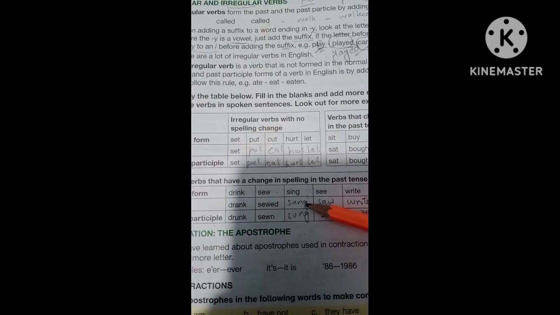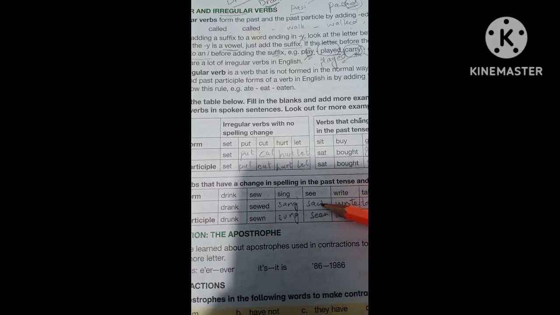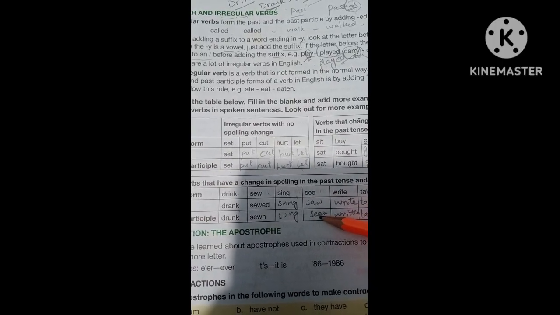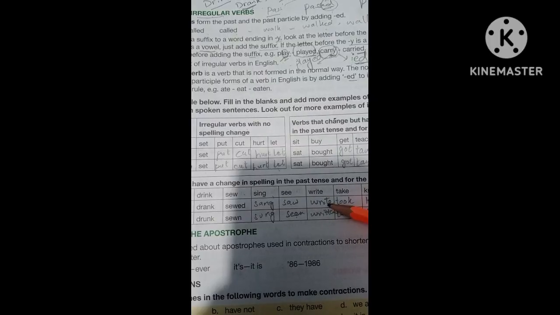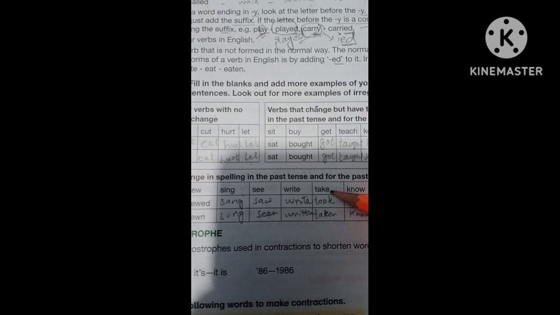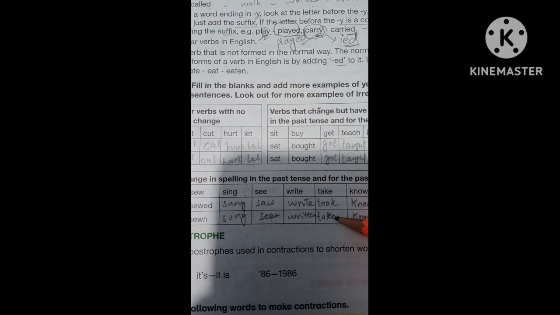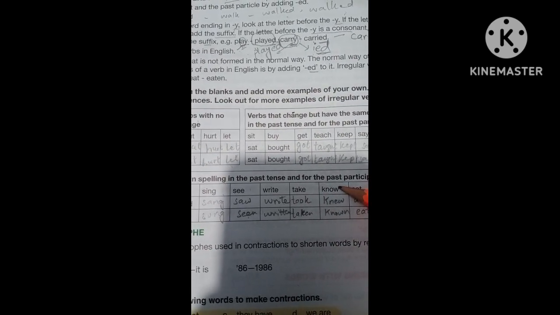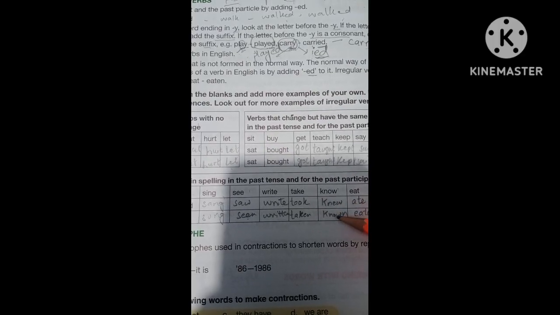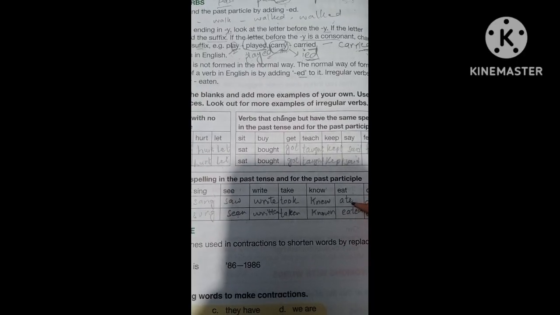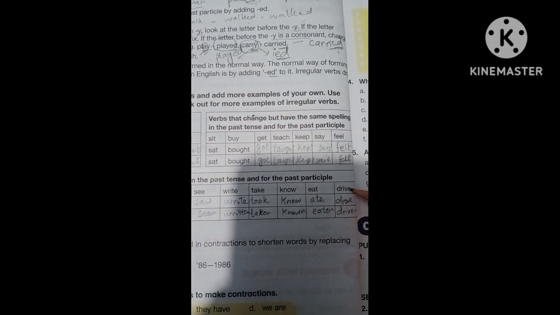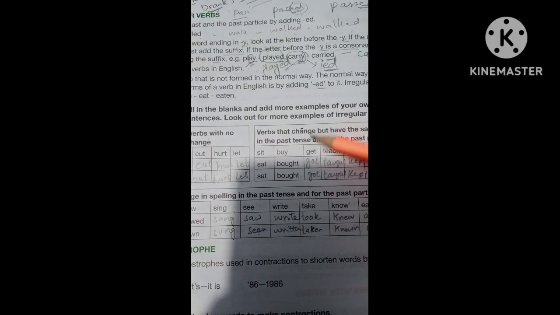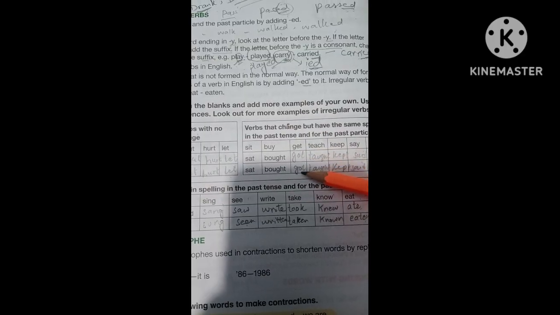From sing, it would be sang and sung. From see, it would be saw and seen, S-E-E-N, seen. From write, it would be wrote and then written, W-R-I-T-T-E-N, written. From take, it would be took and taken, T-A-K-E-N, taken. From know, it would be knew and then known, K-N-O-W-N, known. From eat, the second form would be ate, the third form would be eaten. From drive, the second form would be drove and the third form would be driven. And for example, from get, it would be got and got.